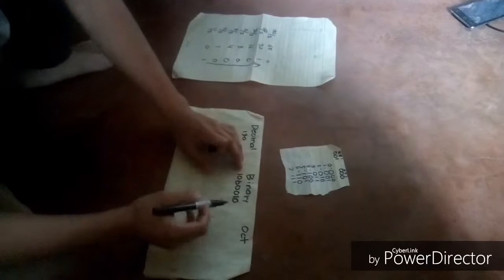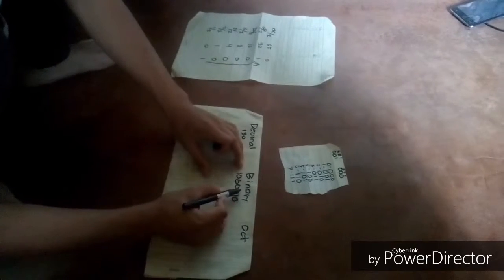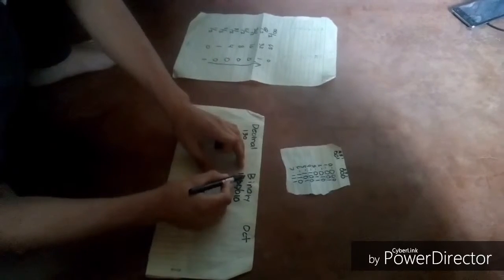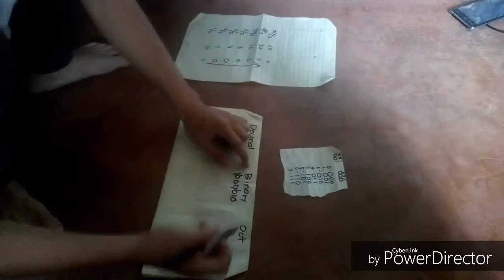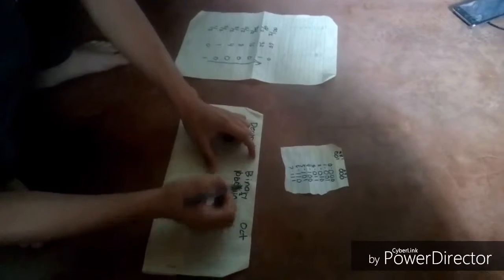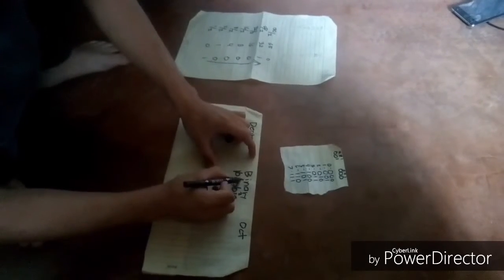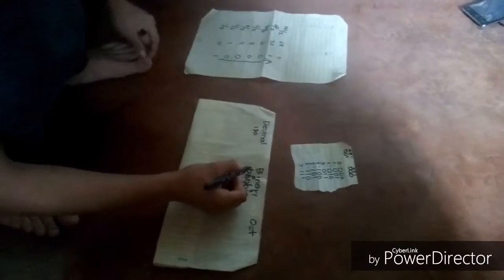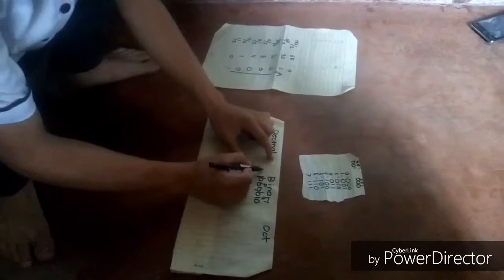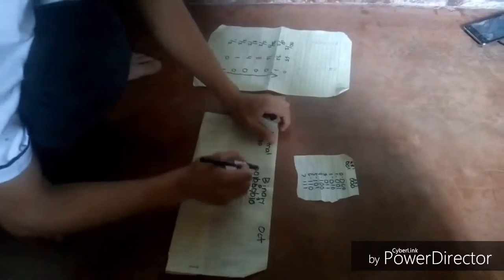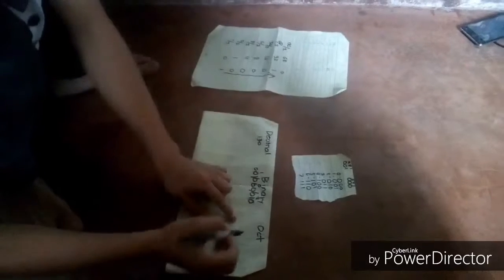So here, we need to cut it into 3s to get the octal. 0, 1, 0, it is 2. 0, 0, 0, and it is 0. This one here is not countable as 3, so there is an imaginary 0 here. So it is 1. So the octal is 102.